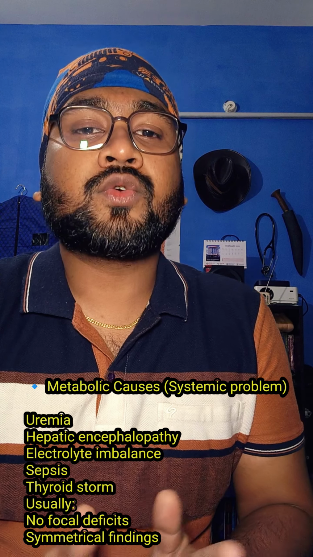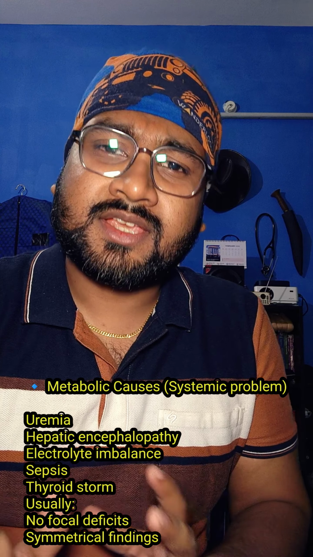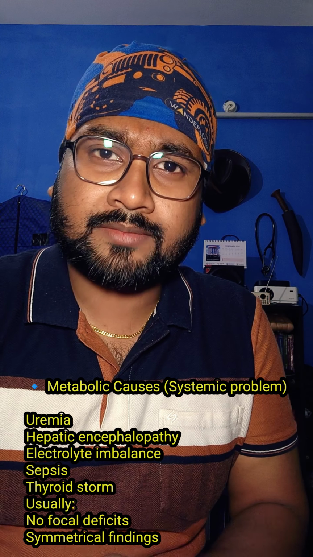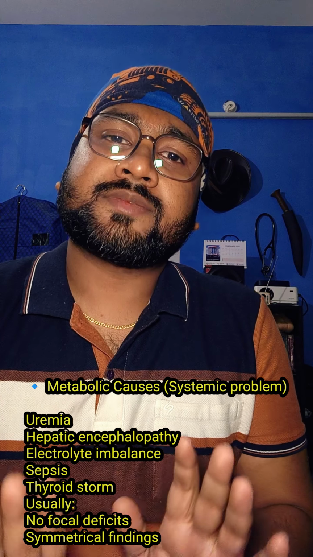Usually there will be no focal deficits in metabolic causes. There will be focal deficits in structural causes, but there will be no focal deficits in metabolic causes. And there will be symmetrical findings. The findings will be symmetrical.